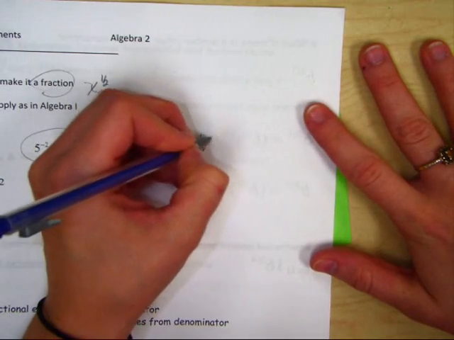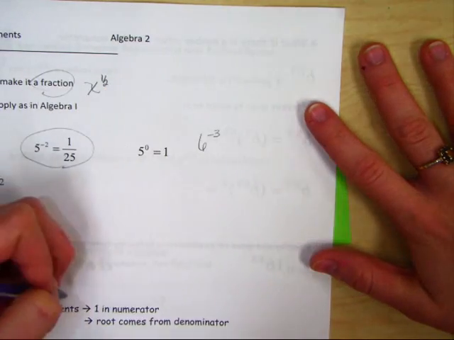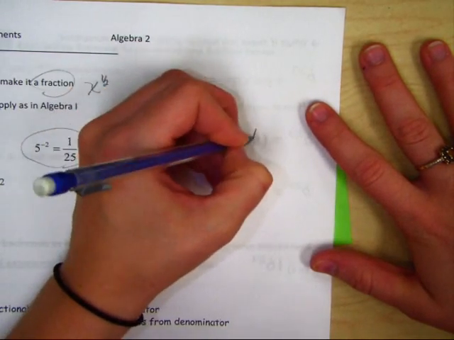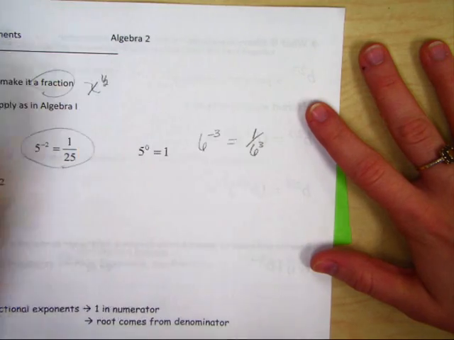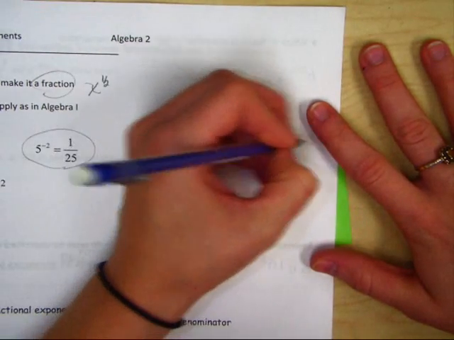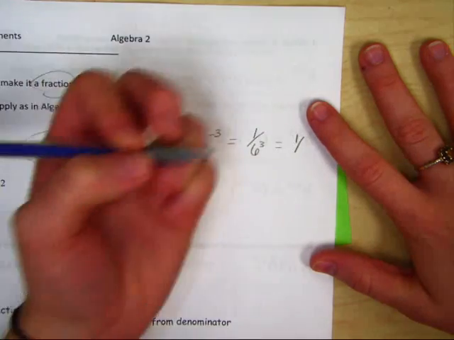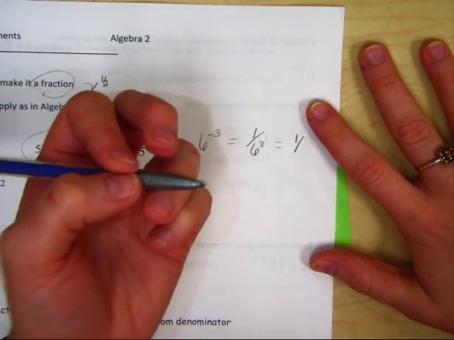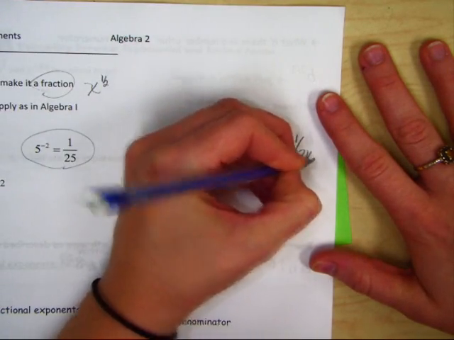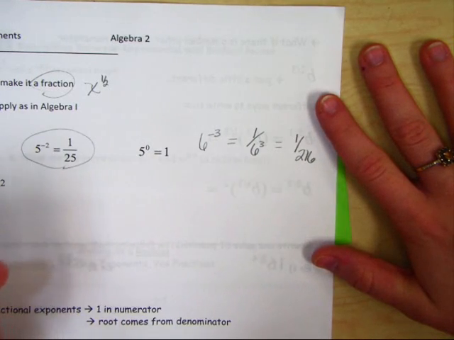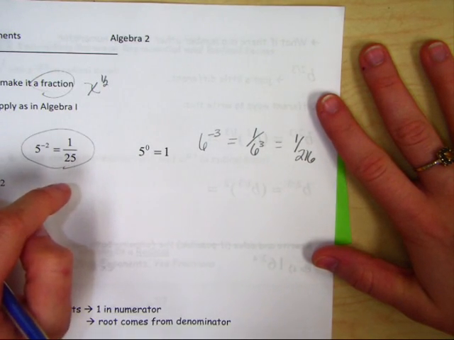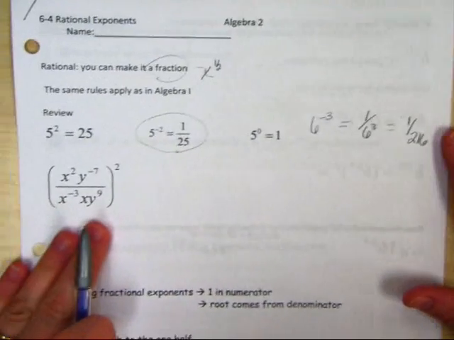Pretend you have 6 to the negative 3rd power. Well, really that is 1 over 6 to the 3rd power, and that is really 1 over 6 times 6 is 36 times 6 is 216. Okay? Negative exponents mean they need to change where they're at.